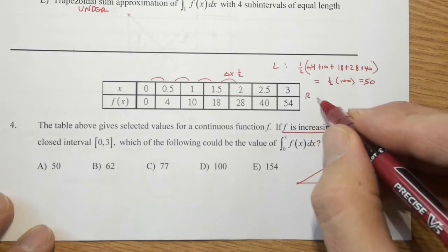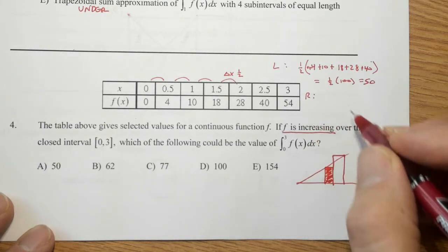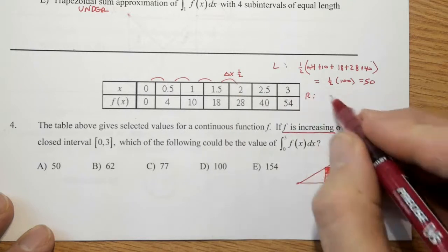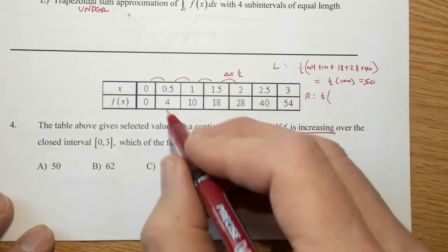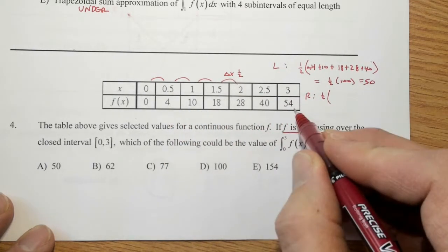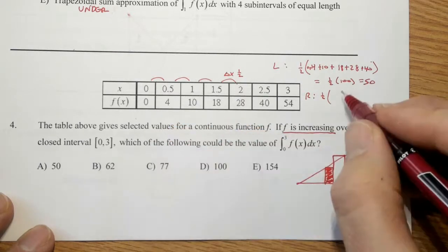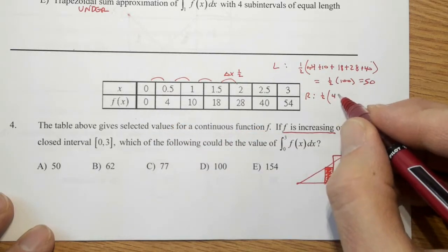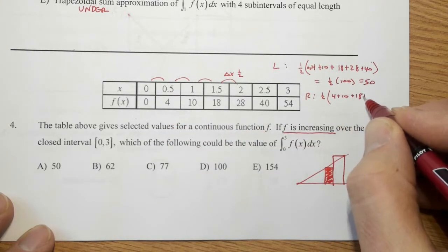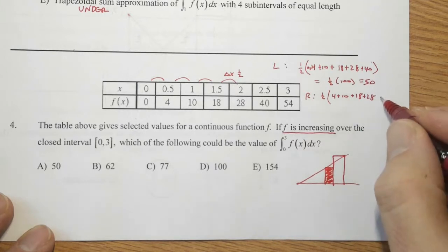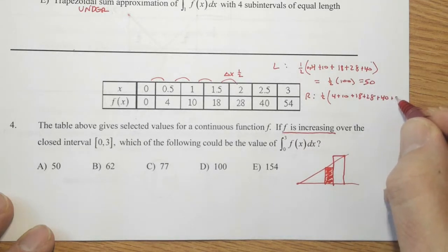Now let's do the right sum. With the right sum, again, delta x is always a half, so we have a half times, we're going to use the 4 all the way through the 54, but we don't use the 0. So we'll have 4 plus 10 plus 18 plus 28 plus 40 plus 54.